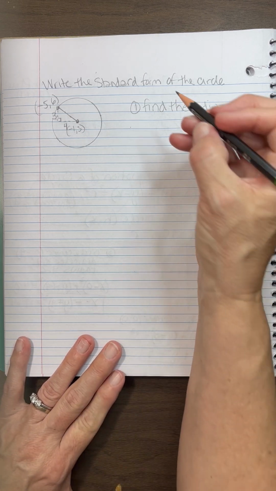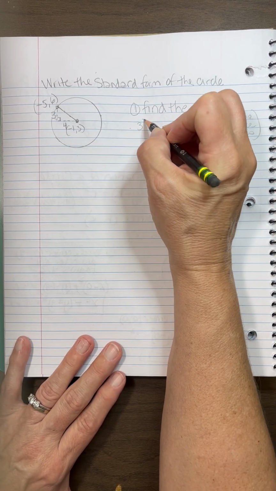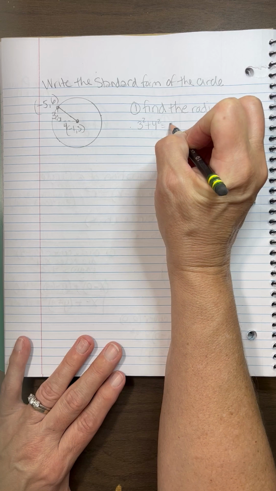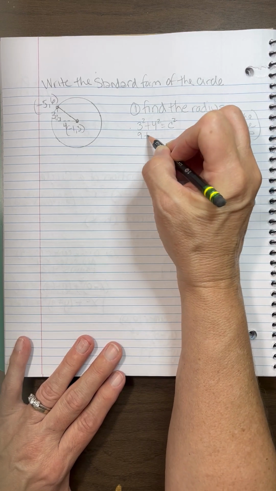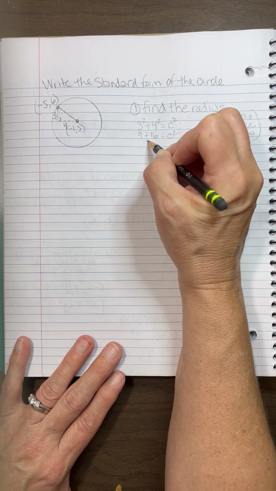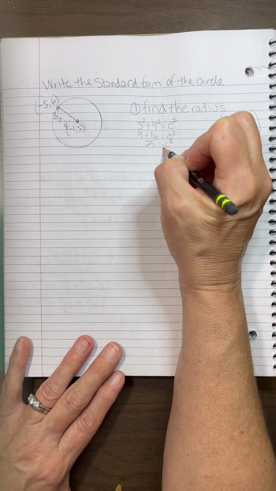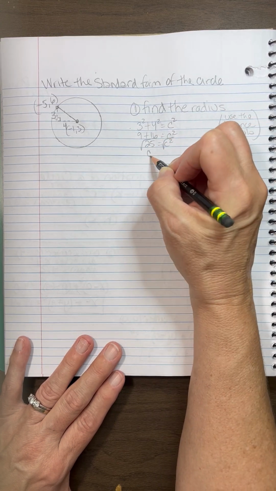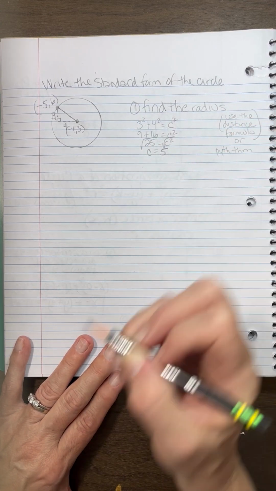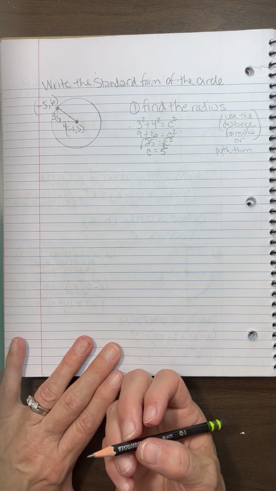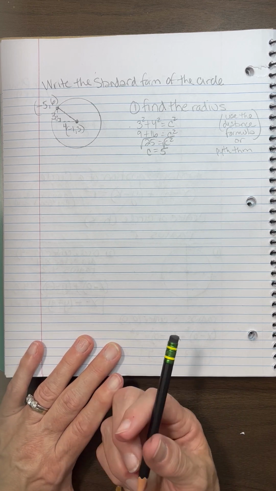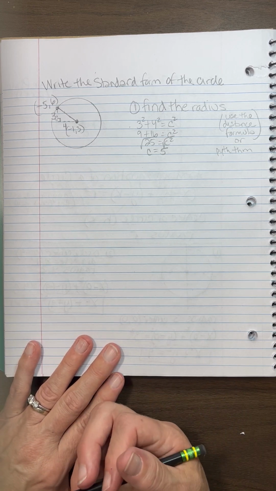So we could plug in what we know. 3 squared plus 4 squared equals c squared. 9 plus 16 is 25, equals c squared. Square root both sides. Your radius then is going to be 5. And if you memorized perfect triangles, you would have known that was a 3, 4, 5.